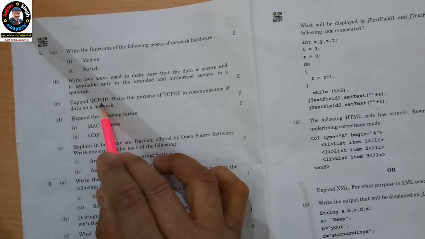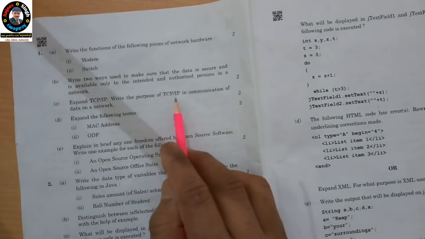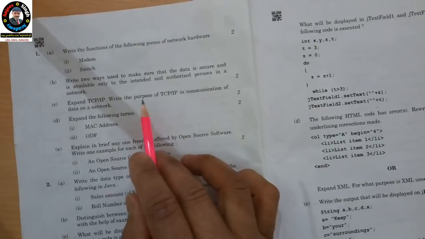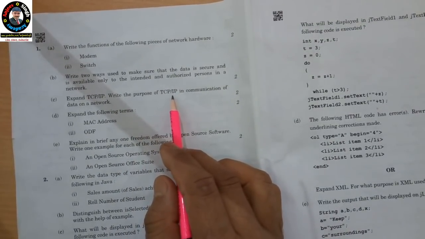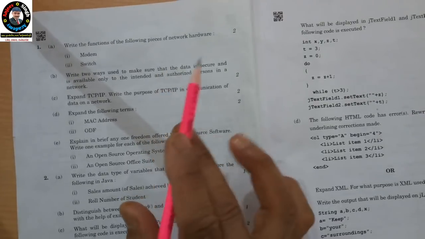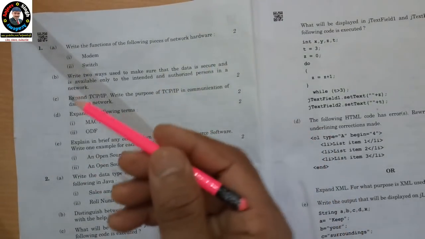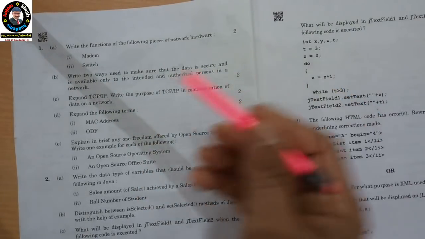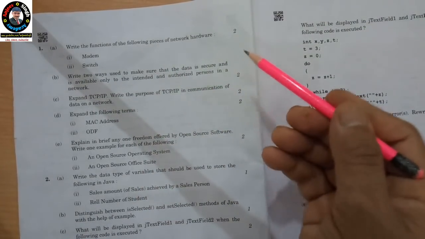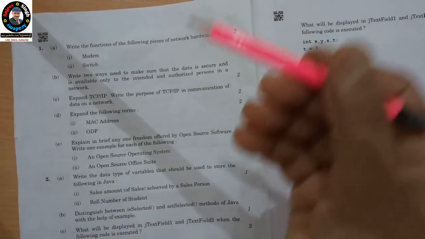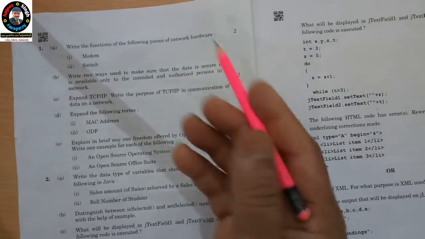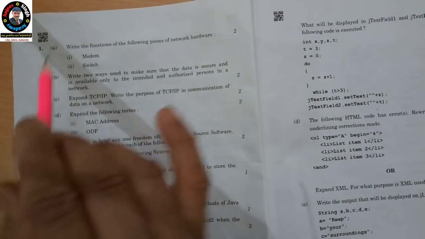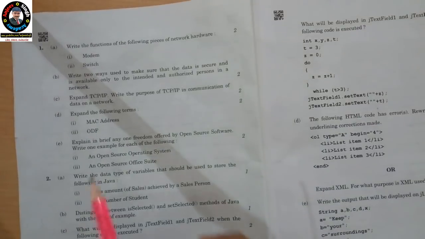TCP/IP, expand TCP/IP. TCP/IP stands for Transmission Control Protocol, Internet Protocol. Write the purpose of TCP/IP in communication of data in a network. TCP/IP is responsible for breaking messages into packets, assigning numbers, and deciding the routes through which the information packets can travel from the source to the destination. At the destination end, TCP is responsible for rearranging the data according to the packet number. If any packet is not received, then it sends an error message to the sender, and the sender is responsible for sending that packet again through TCP/IP.